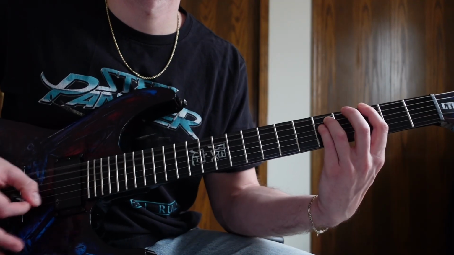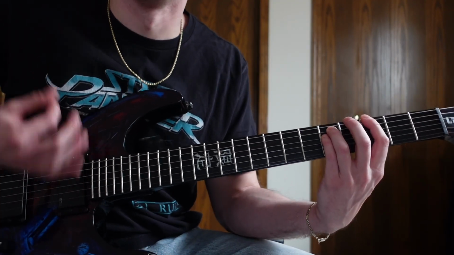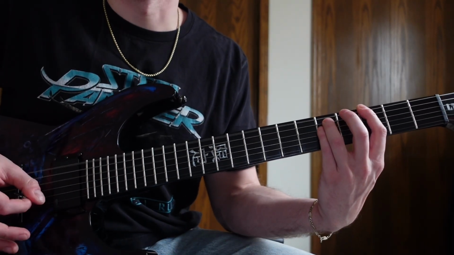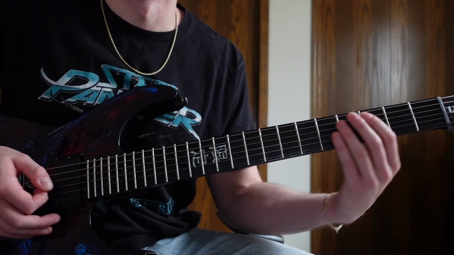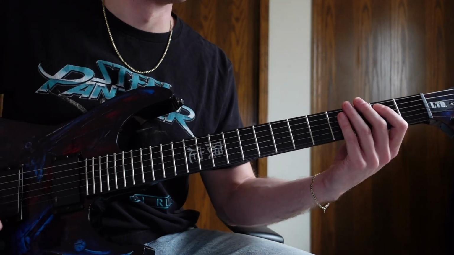So you're sliding down and then play it, and then to an open, and then hammer on to that 3rd fret power chord, and then you go right back to the open. So all together, you should be getting this.